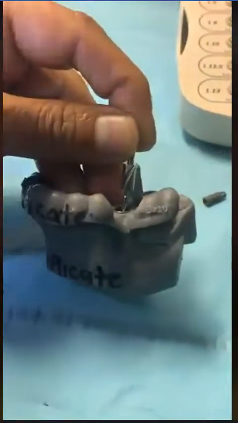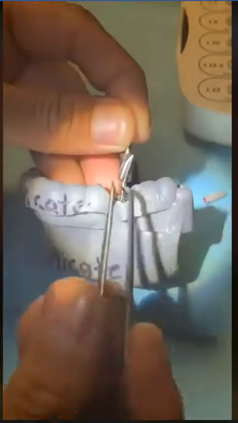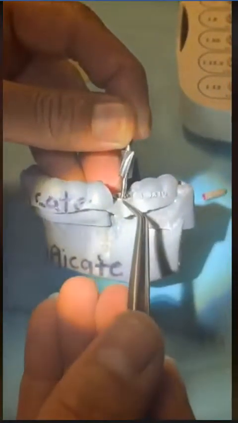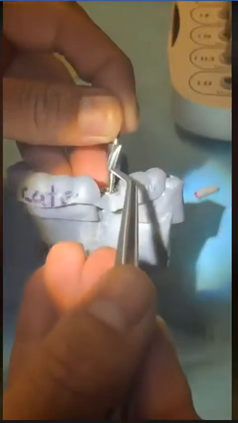Take a look. Will I get the benefit of the guide at this point? Because in order for me to get a full benefit, look how much I have to go, because this is the area that actually engages into the tube, the master tube.